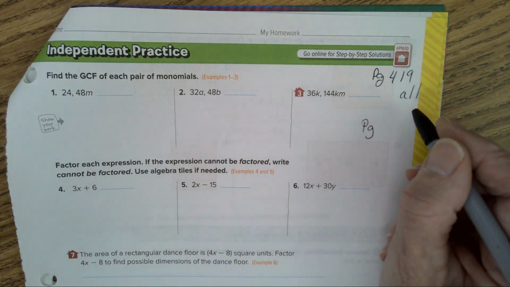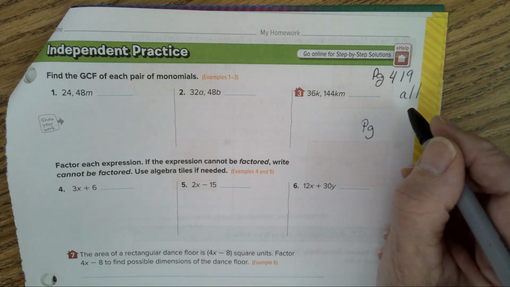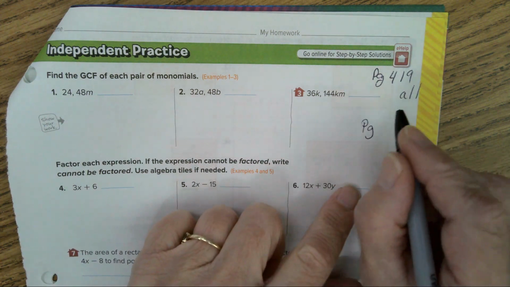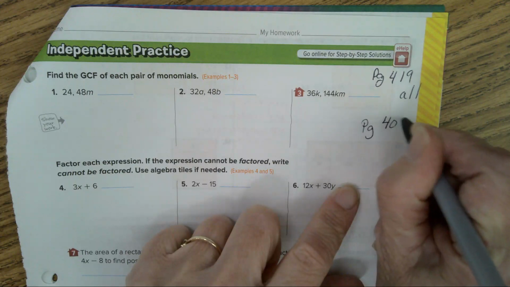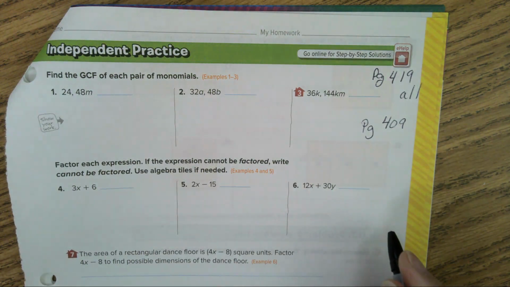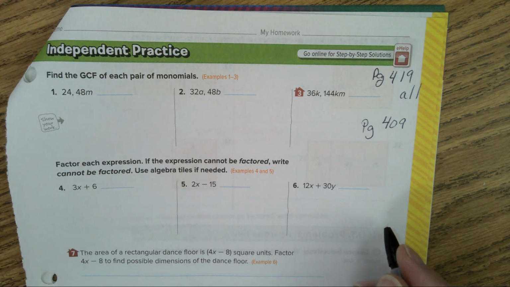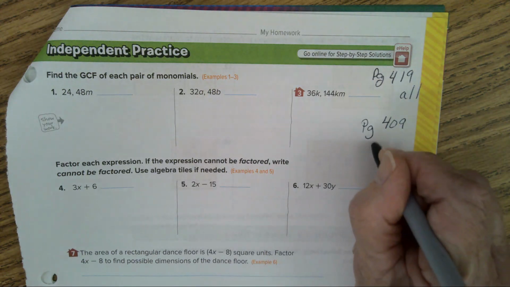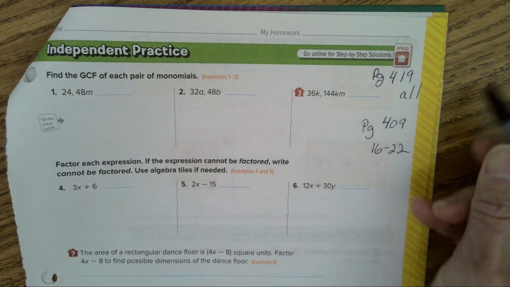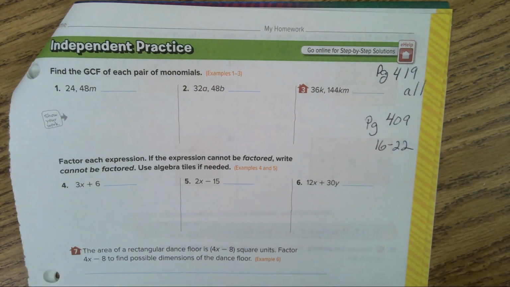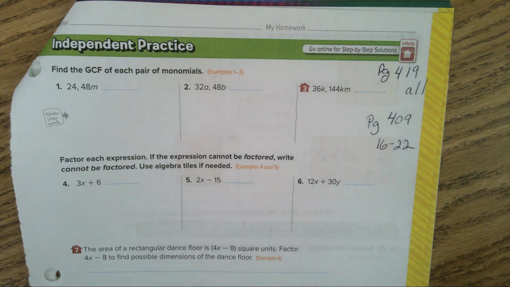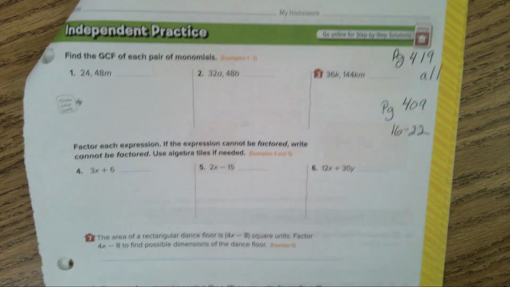Let's see, do I have 409 as your bell work tomorrow? No. Do page 409, subtracting, and just do problems 16 to 22. I'm not going to make you do the fraction ones. 16 to 22 on page 409. So you have 10 problems on 419, and 7 problems on page 409. So that's 17 problems, and you have about 15 minutes, maybe a little less than 15 minutes. Okay, there you go. Have a good day.